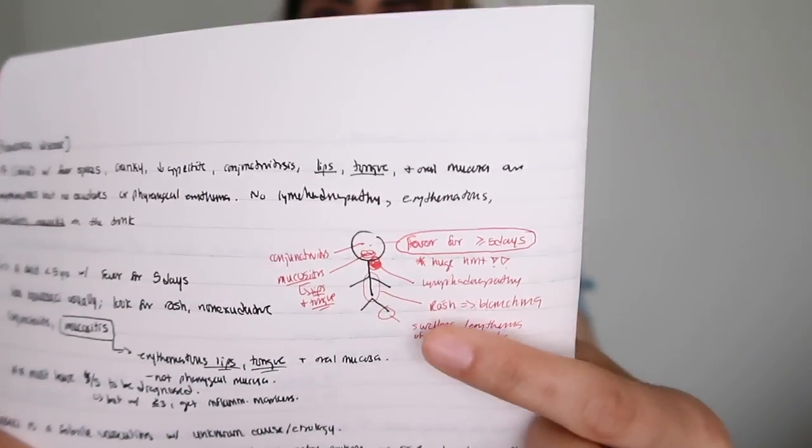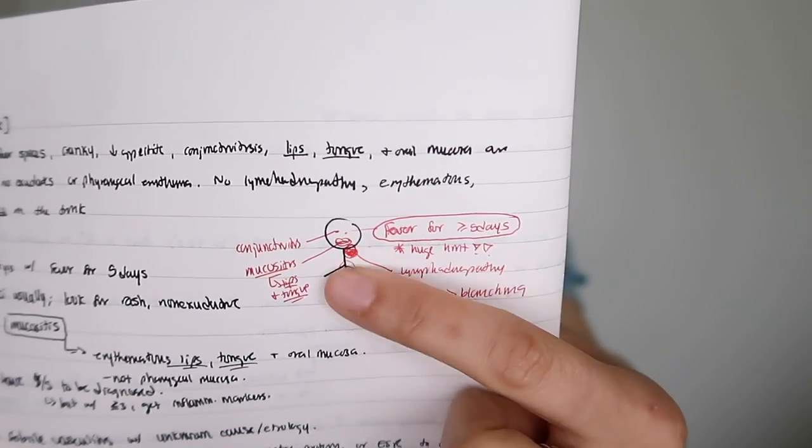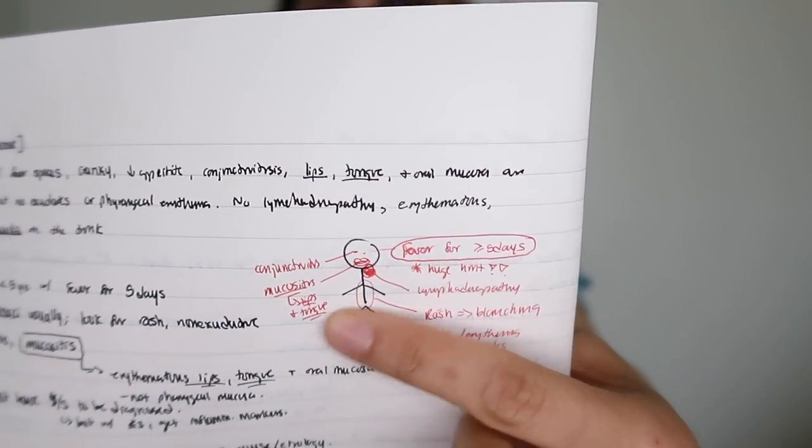You got this. Do you want to see my stick figure? Oh, there. That's my stick figure. I pointed at the different regions, so yeah.